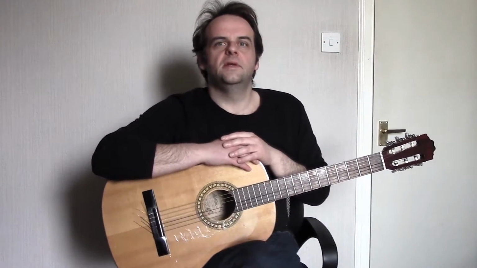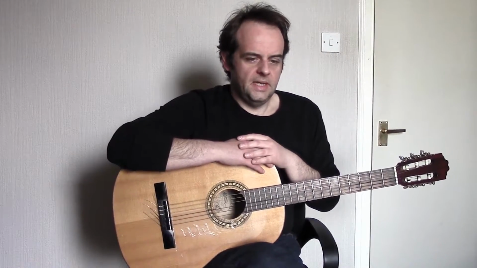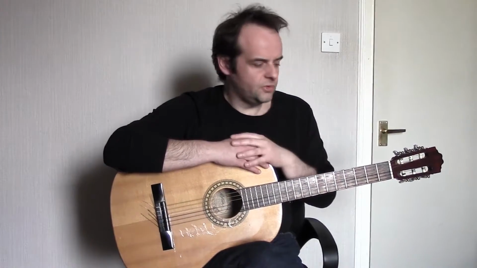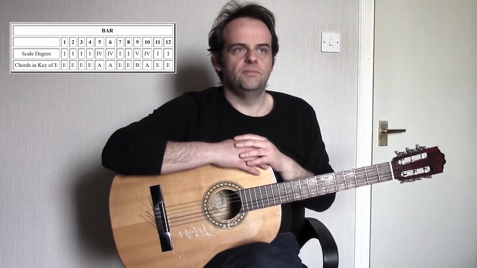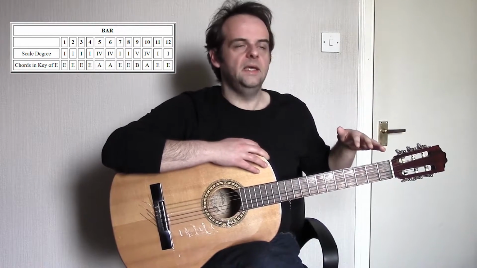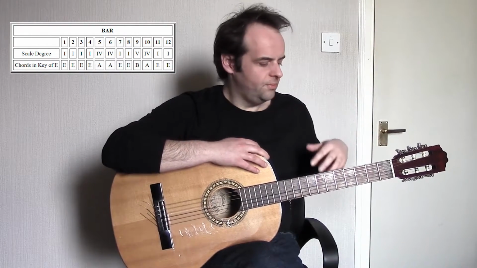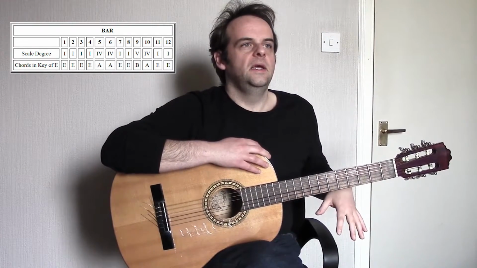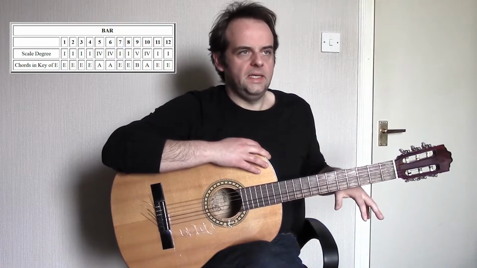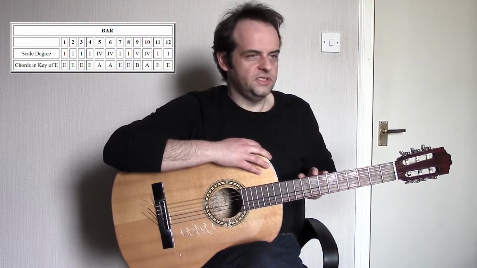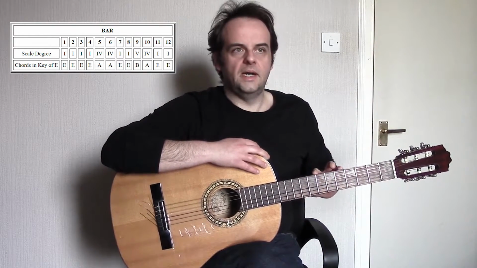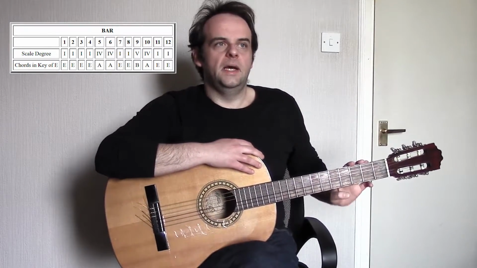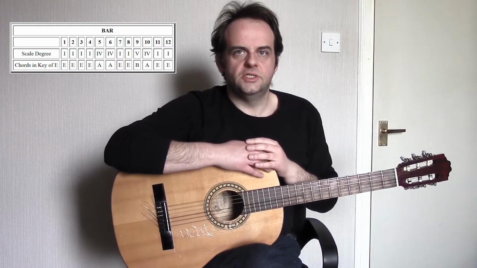How these are put together in a 12-bar blues sequence, there are variations, but the most common pattern to fill up the 12 bars is 4 bars of the root, in this case E, 2 bars of scale degree 4, which in this case is A, another 2 bars of E, 1 bar of B, which is scale degree 5, 1 bar of A again, and then another 2 bars of E. And that's shown in the table just on the screen.